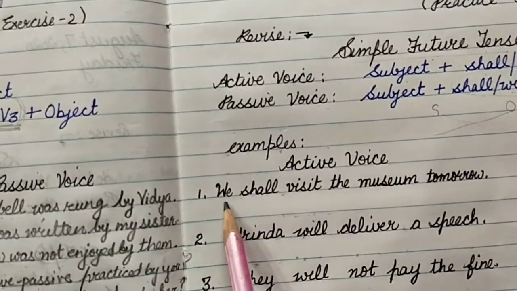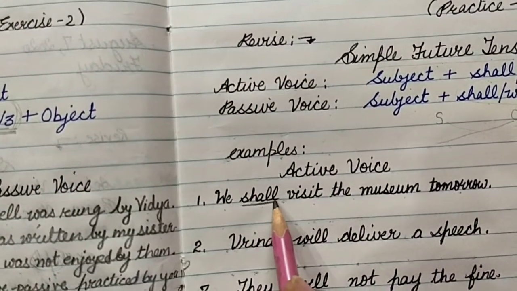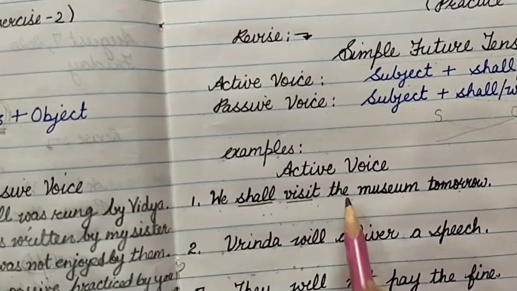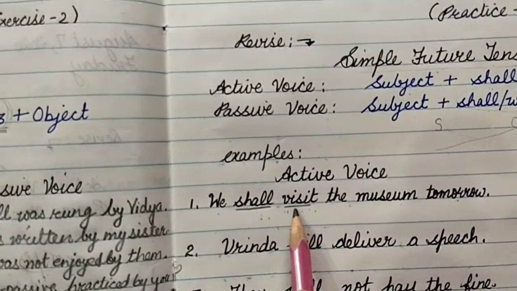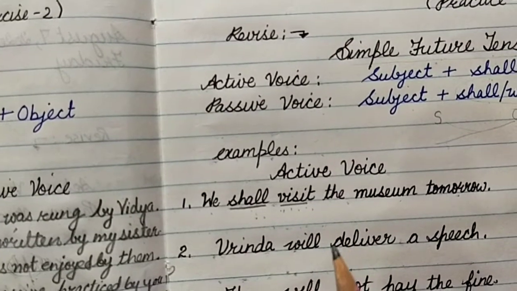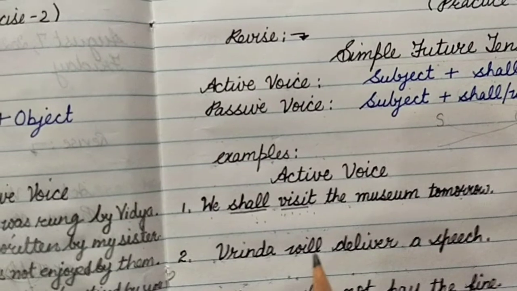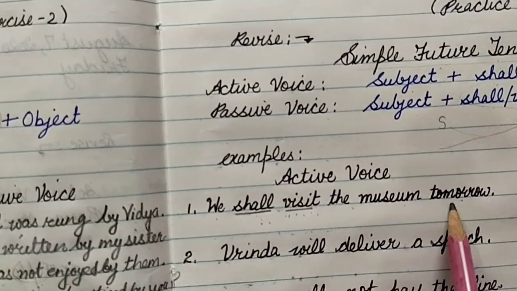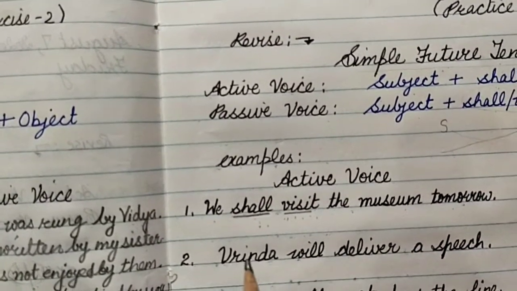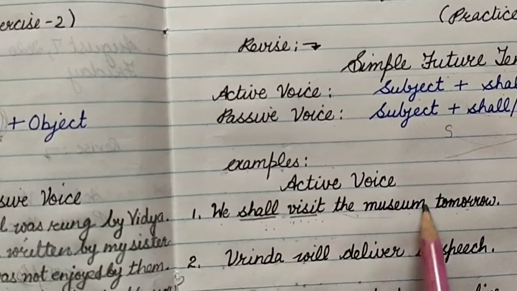Now see, we shall visit the museum tomorrow. Now we could see that it's will/shall plus first form of verb. That means the sentence is in simple future tense. ये प्लीज आपको आइडेंटिफिकेशन आना चाहिए because there can be a question in your exam: identify the tense of the given sentences. और जब हमने टेंसेस कवर किए थे तो हमने ये क्वेश्चंस किए थे, right? So once you read a sentence, you should be able to identify the tense, the verb, the subject, very importantly. And when you're doing active passive, then you should know the object as well.